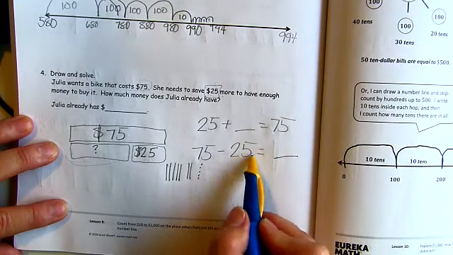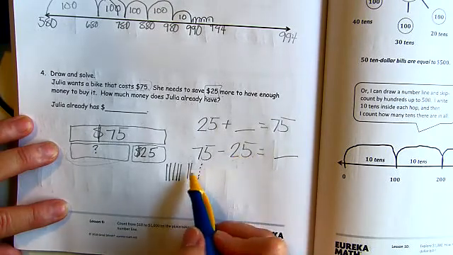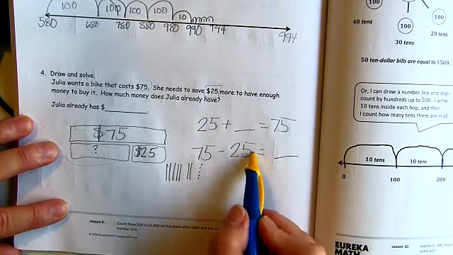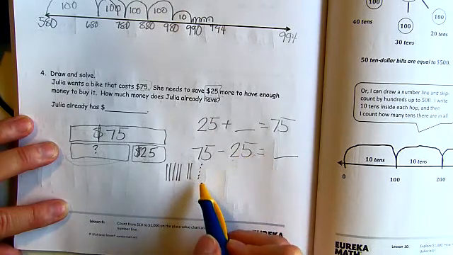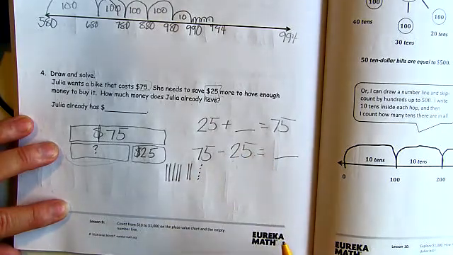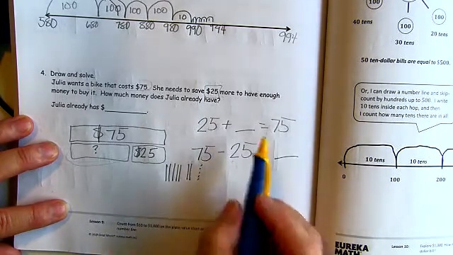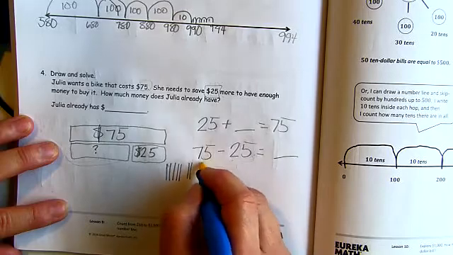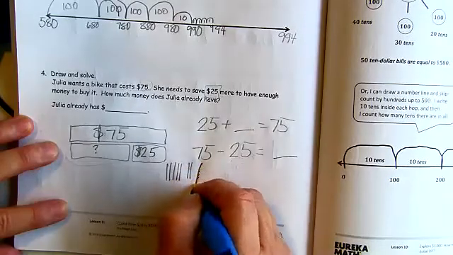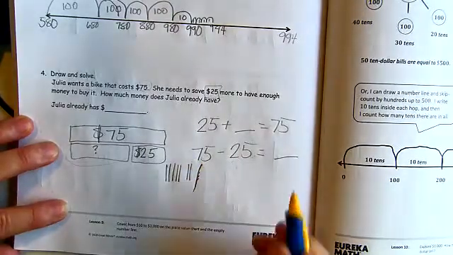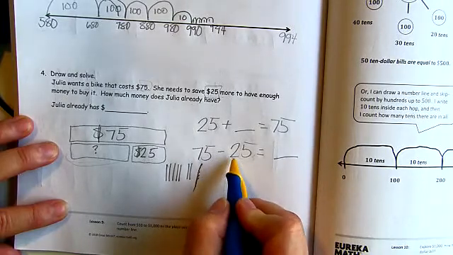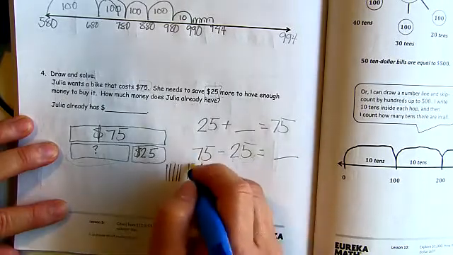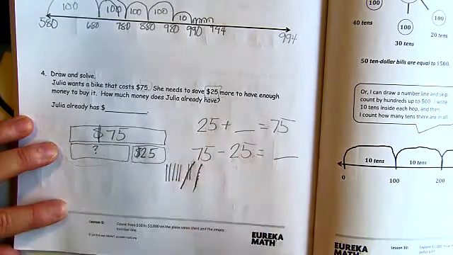So which number am I subtracting from the tens, and which number am I subtracting from the ones? 5 is in the ones place, so I am subtracting the 5 ones. 2 is in the tens place, so I'm going to subtract 2 tens.